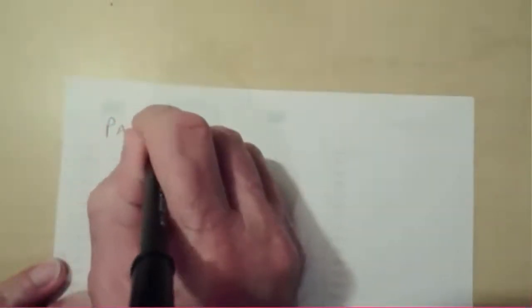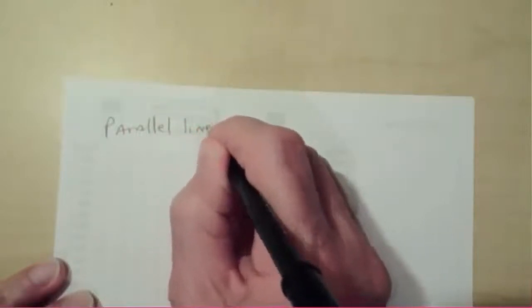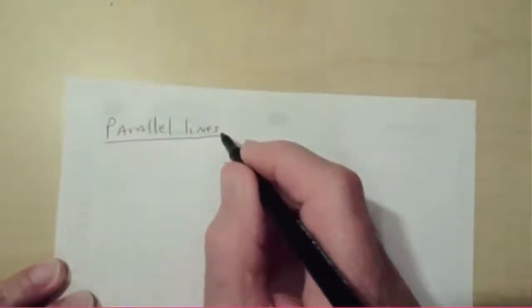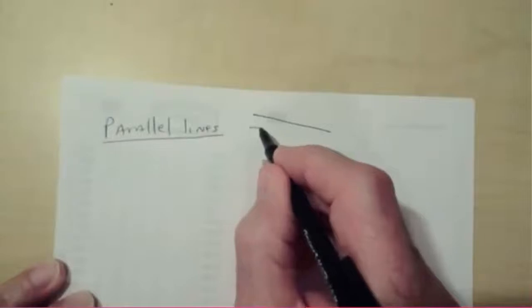Parallel lines. If you don't remember what parallel is, the way I remember it is look at the two L's in parallel. They're parallel. Okay, both of these lines, pretend that they're parallel.